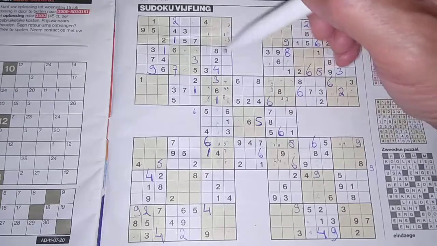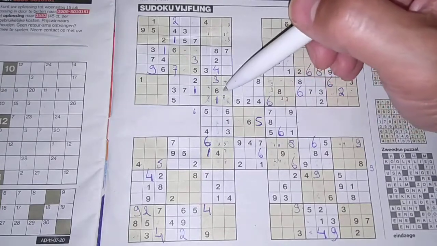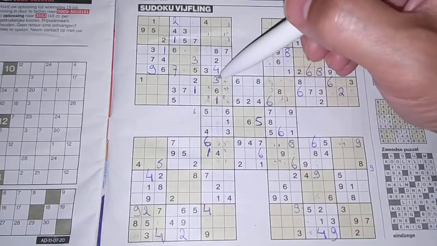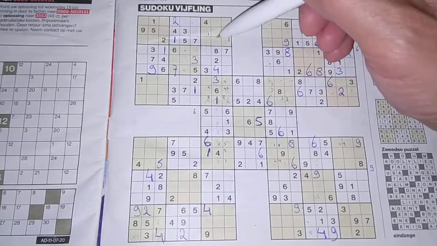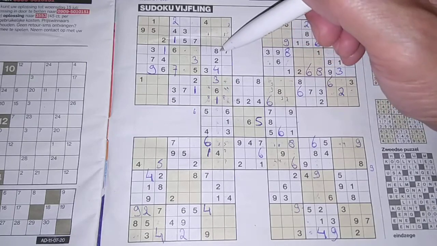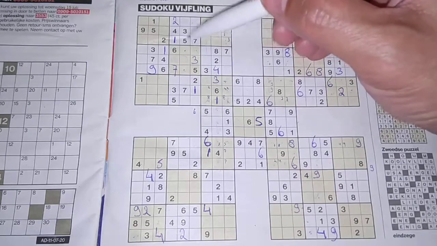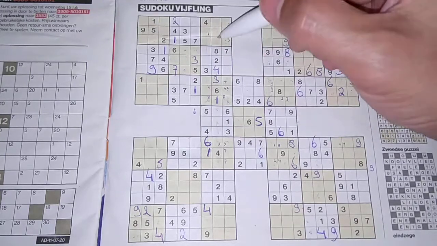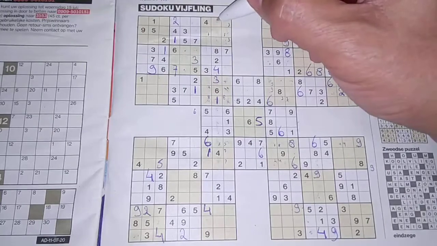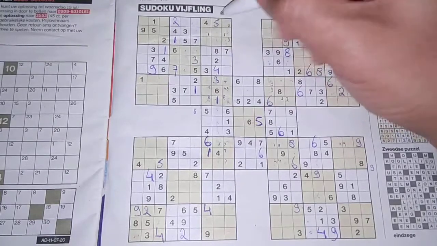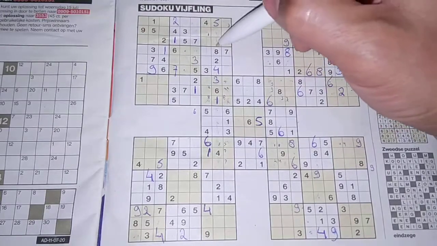These 3 numbers in this column, the missing numbers are 1, 2, 3, 4. The 5 is missing. The 7 is missing and the 9 is missing. We see here 5 and here 5, so no 5 in these 2 boxes. 1 box left for the 5 should be there. The 9 and the 7 are left.